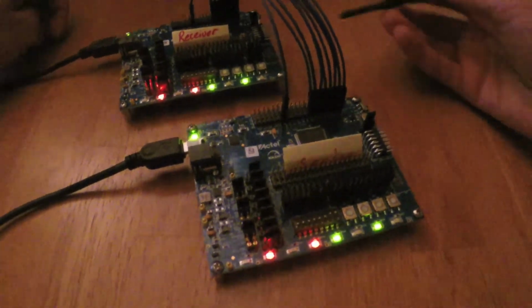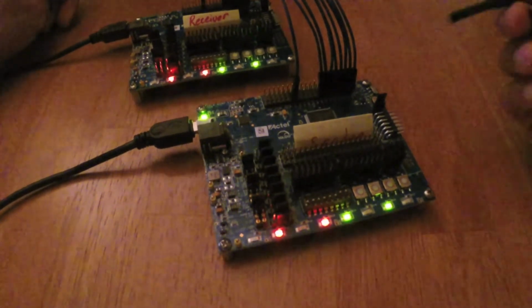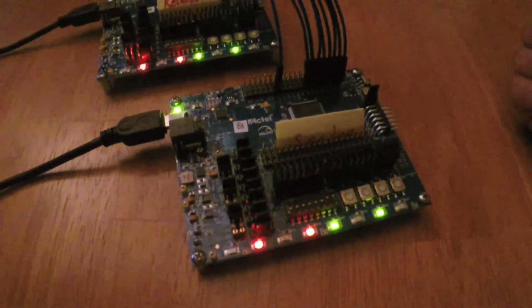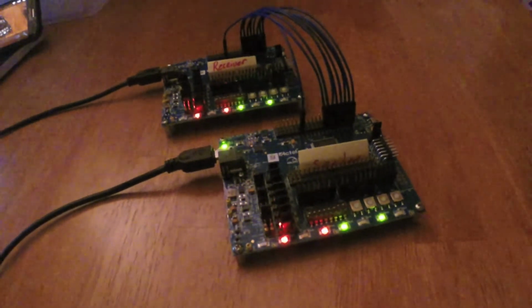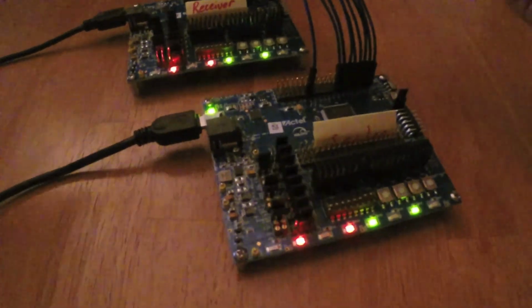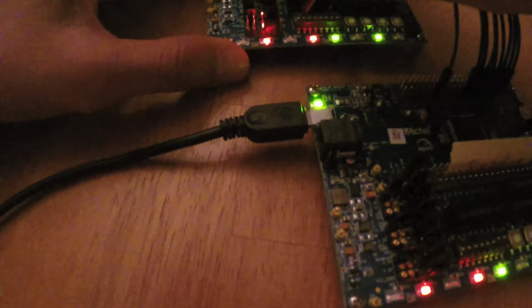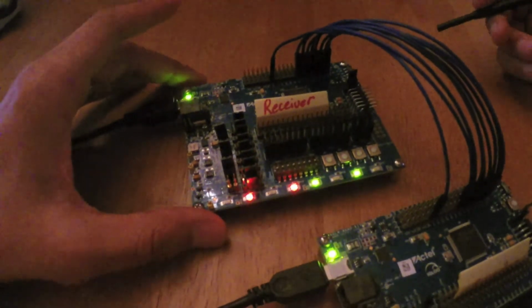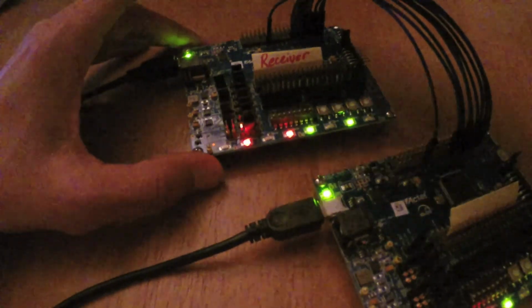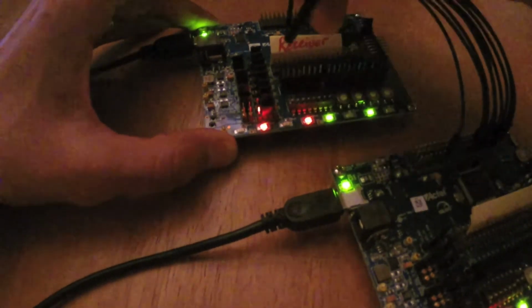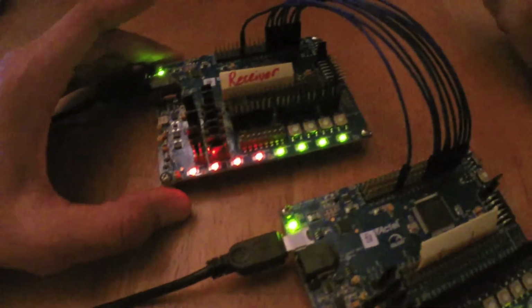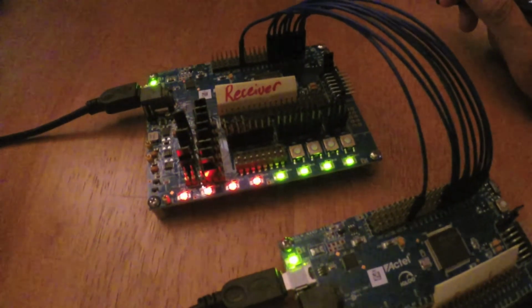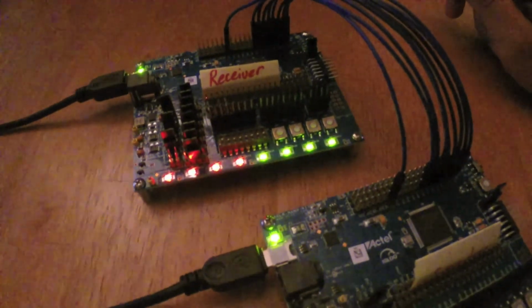Now that we've confirmed that both of the boards' display status matches and the data has been sent correctly, we could verify the checksum on the receiver board. So when we check the checksum on the receiver board, what we should be seeing is a string of all ones. So all of the LEDs should be on. And there you go. And that confirms that the correct checksum, or correct data, has been transferred.